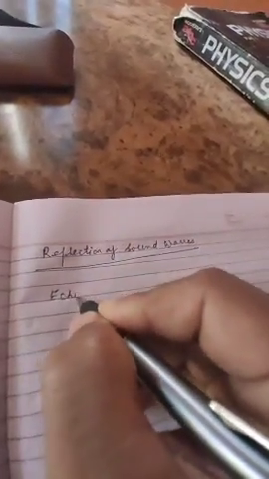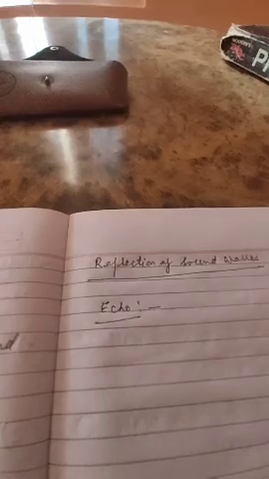Now the next topic is echo. This is one of the important topics. What is an echo? The sound heard after reflection, after the original sound has ceased, is called an echo.